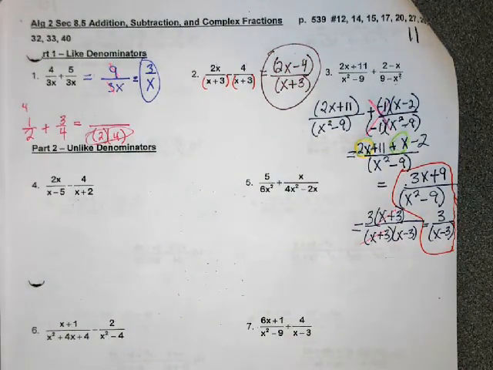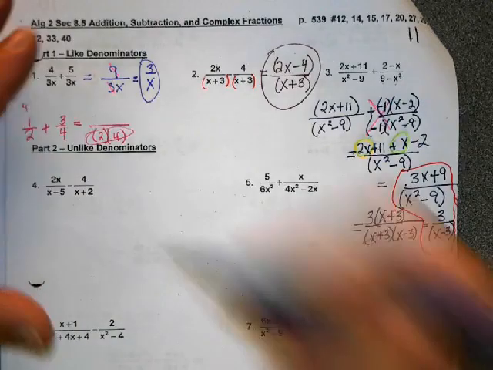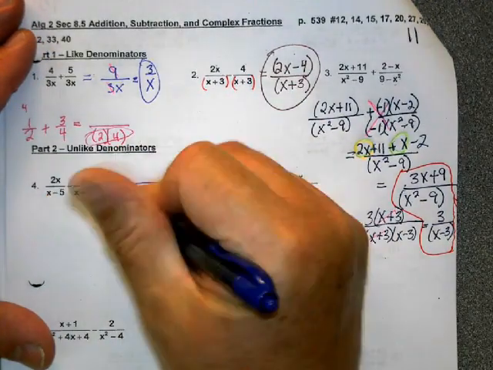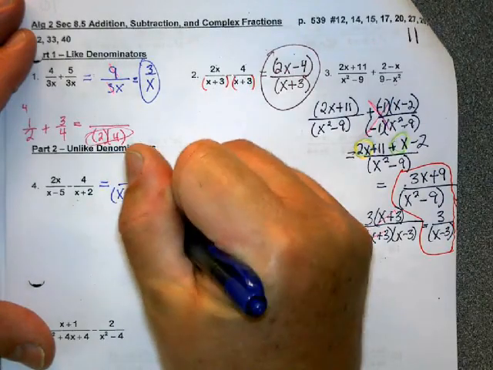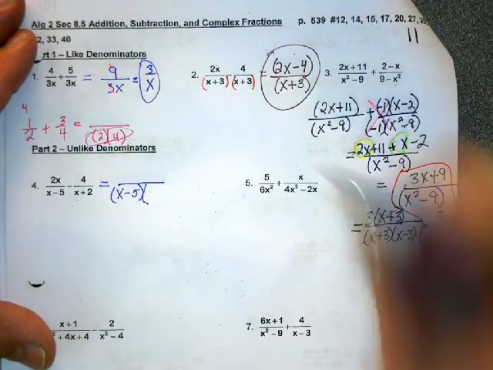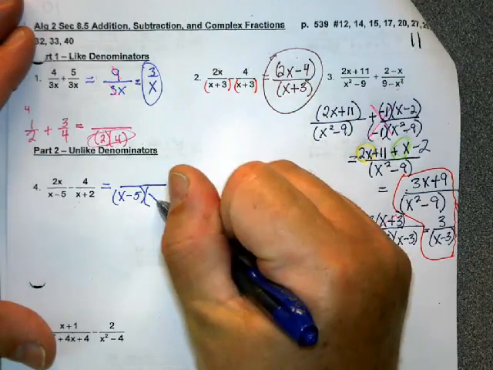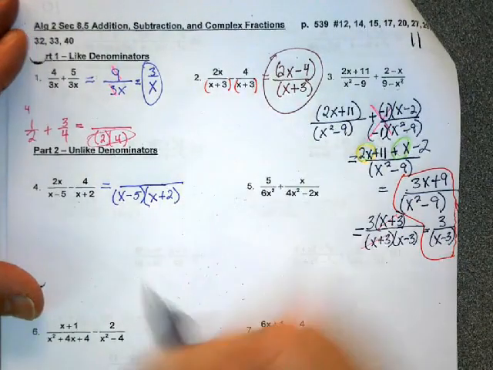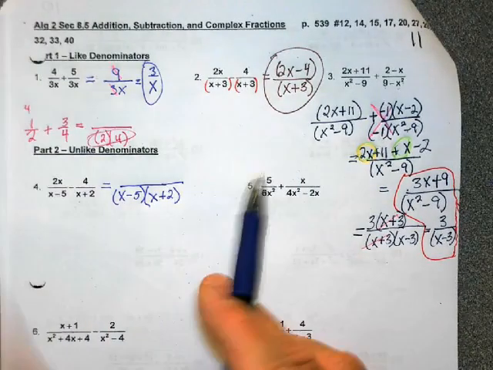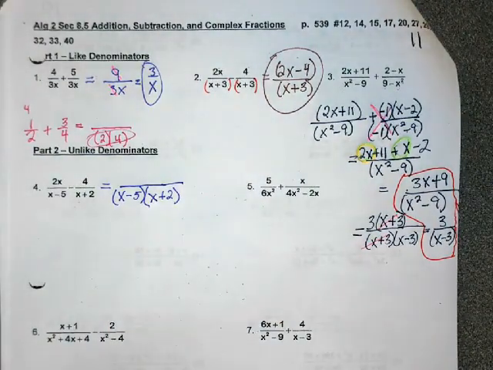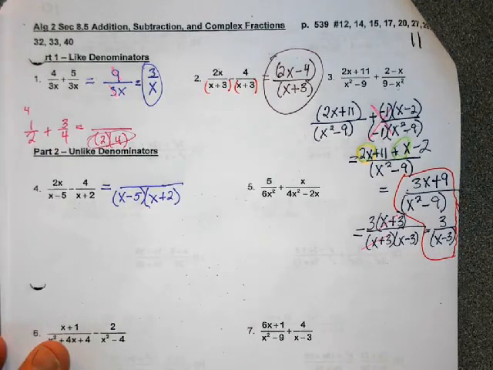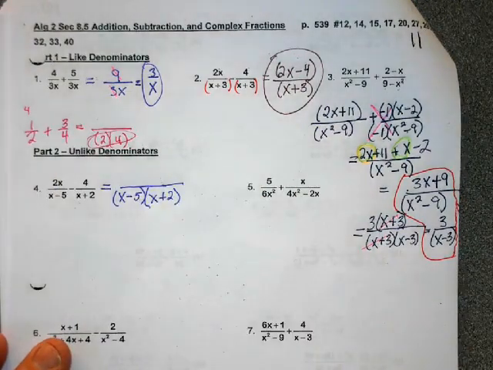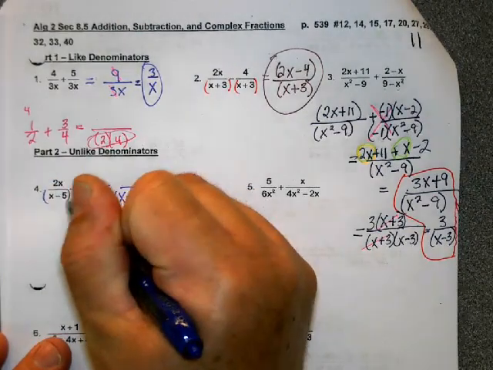So, this is going to equal my x minus 5 times my x plus 2. See how I did that? Do you see it? Are you proud of me? Okay, now I got to go back, just like I did here.